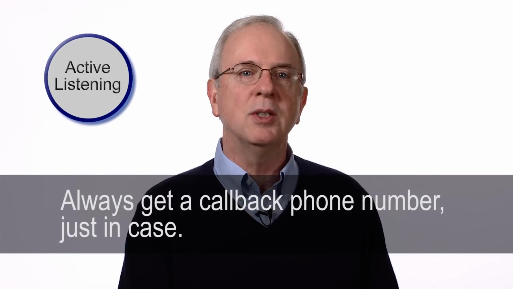After the greeting, you go into the active listening phase. This starts when the caller begins to explain the problem. After the initial explanation of the problem, be sure to get a callback phone number just in case you get disconnected. During the active listening phase, give the caller verbal cues so he or she knows you're still there and paying attention. This is also the phase where you gather information, such as the software version that's installed and similar information, to ensure you're providing the correct solution.